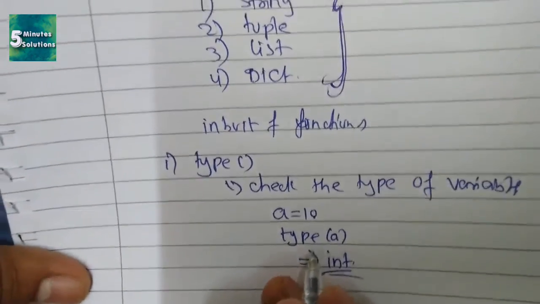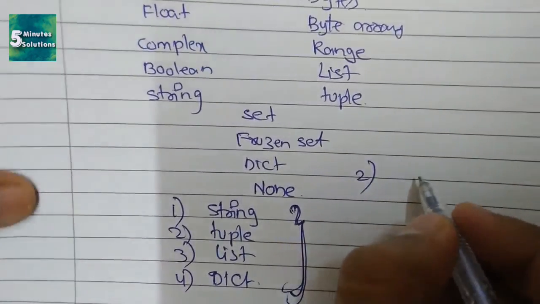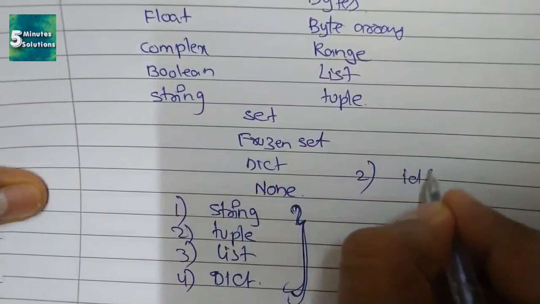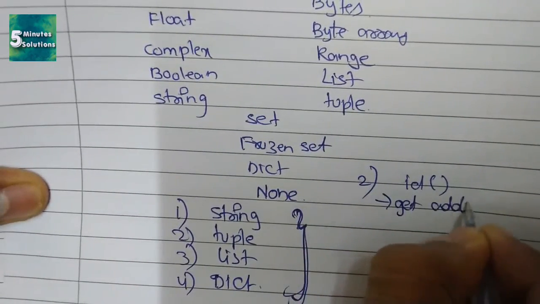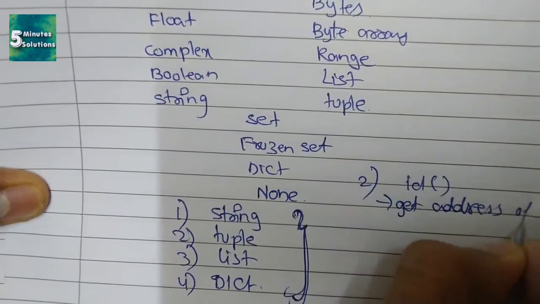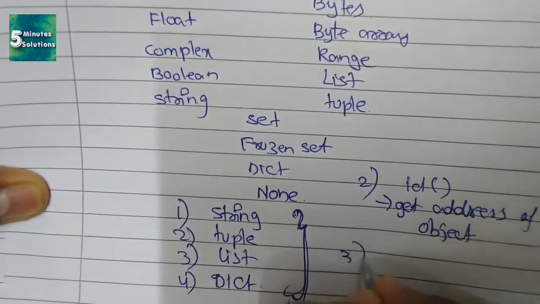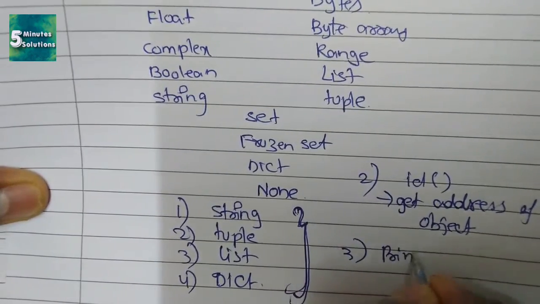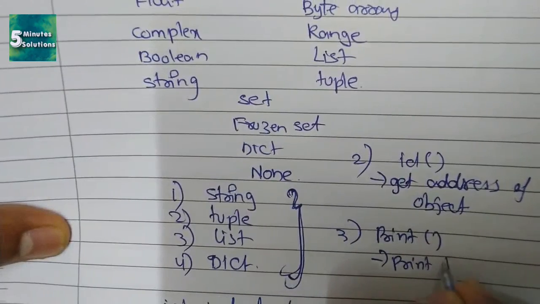The second inbuilt function is id. It will give the address of the object. And the third one is print. It will print the value.